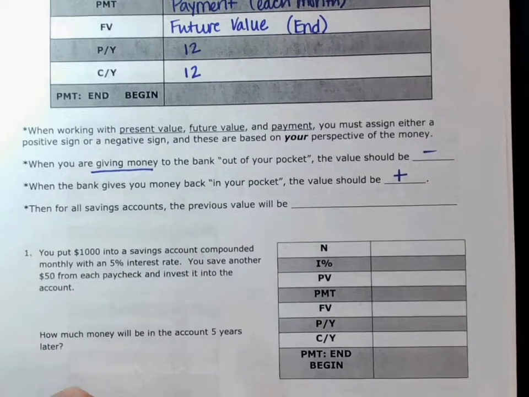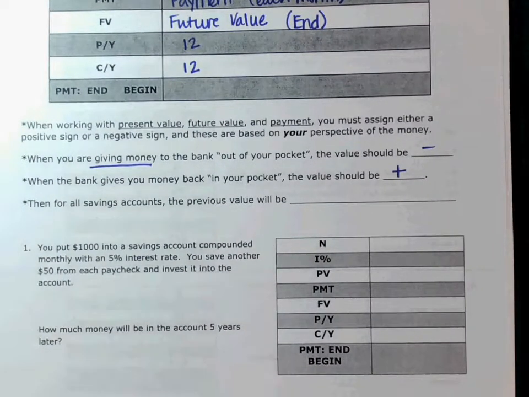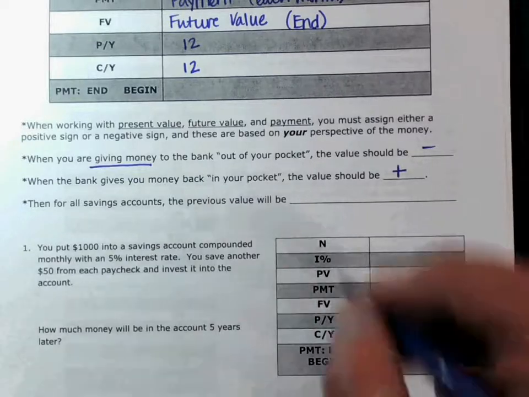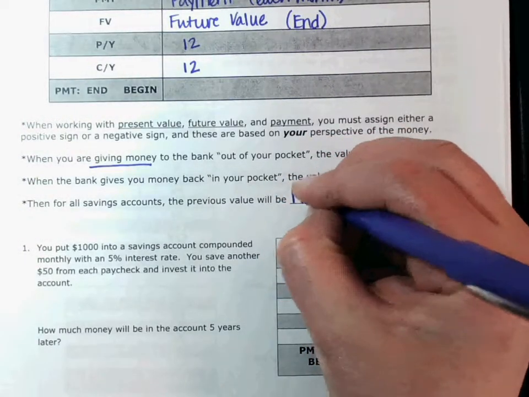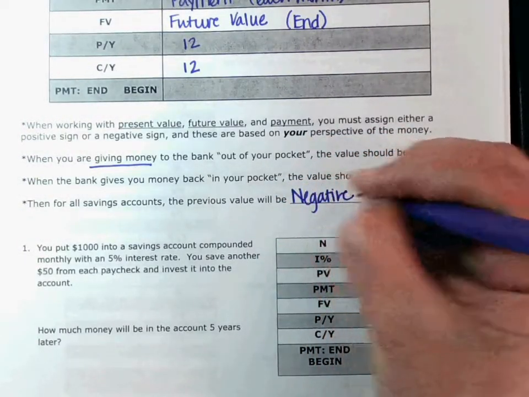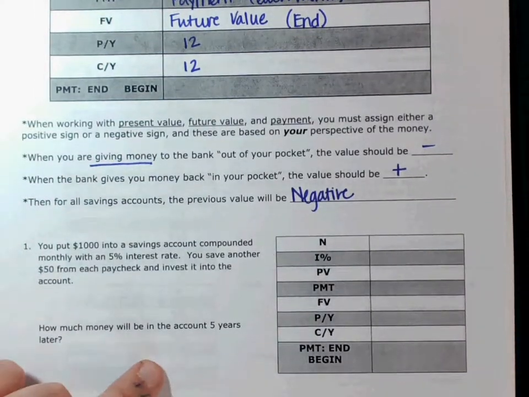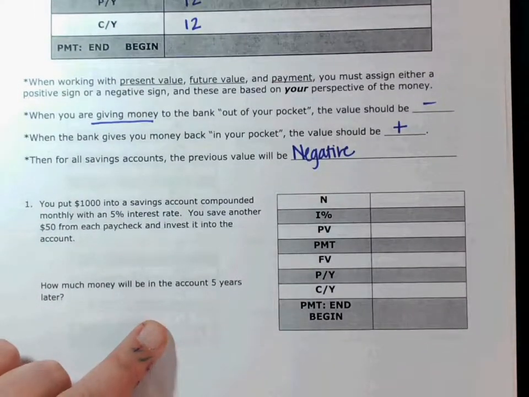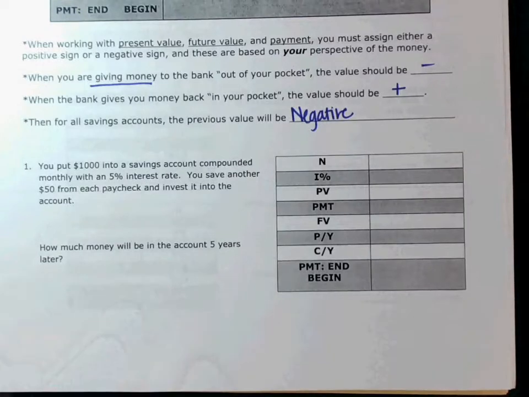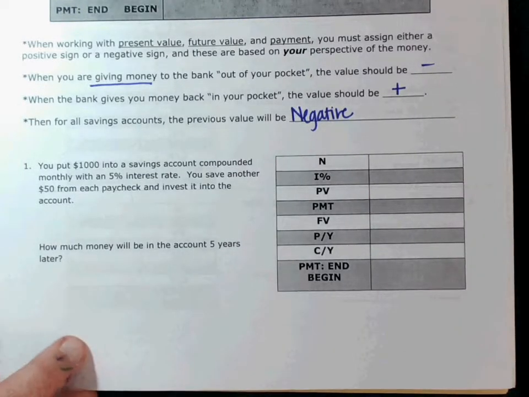So, in a savings account, because you're giving them your money, it is always going to count as a negative as your PV. Because you are trusting them with your money and giving it to them instead of keeping it for your own self. Now, technically, is it still yours? Yes, but they're holding it. Okay? So, look at number 1.